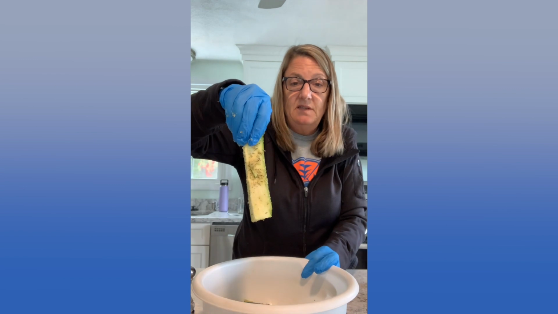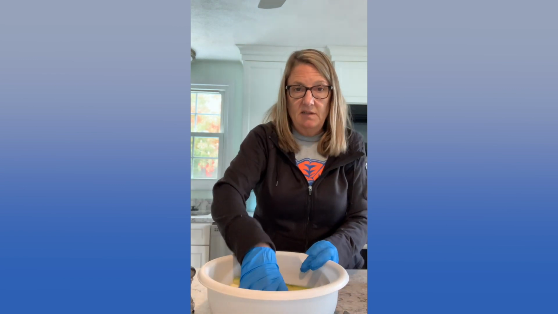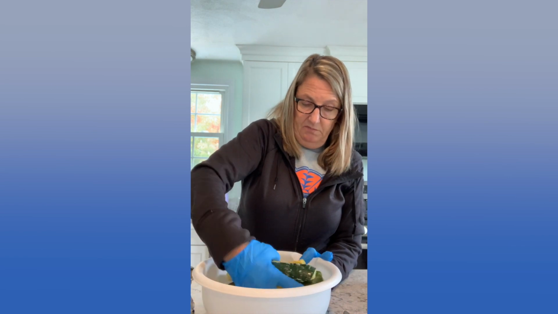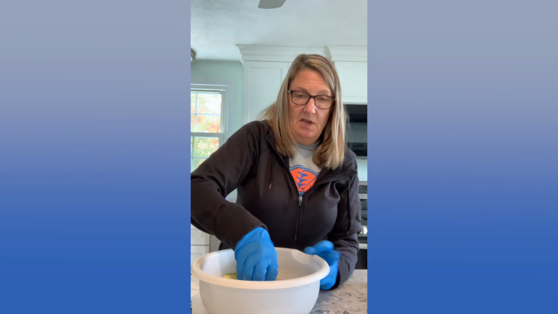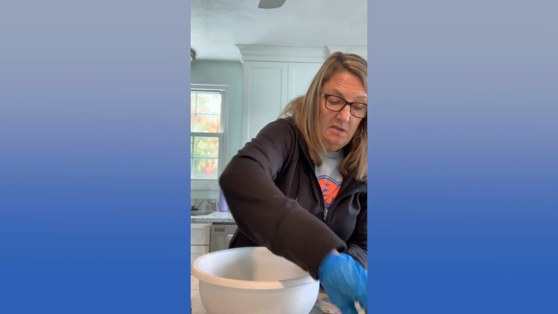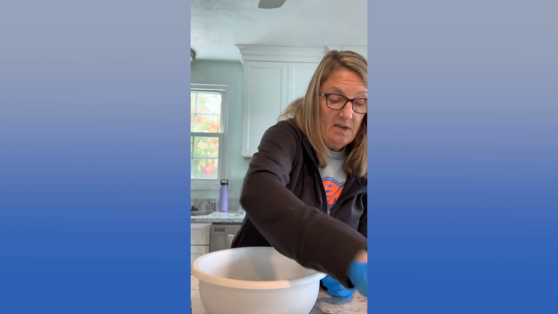So see how they're nice and seasoned? Now, they haven't been cooked yet. It's not like you can't eat them raw. You can eat them raw. Okay, so now I'm gonna lay them on the cookie sheet. I have the oven on 375.